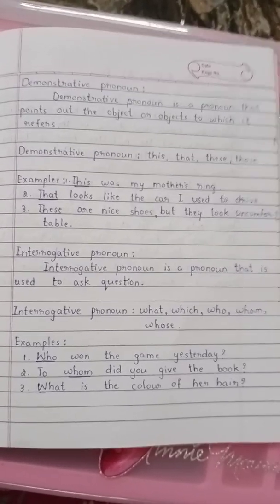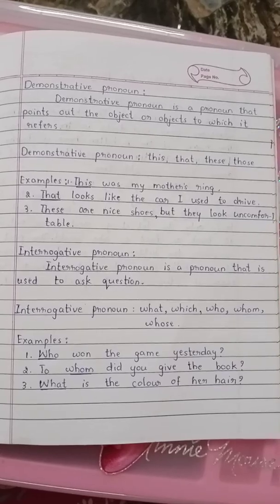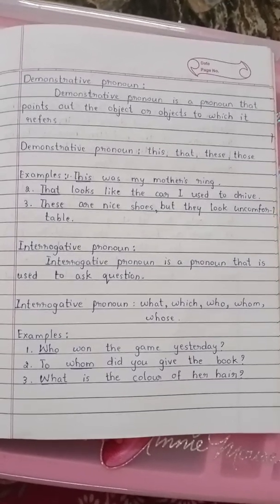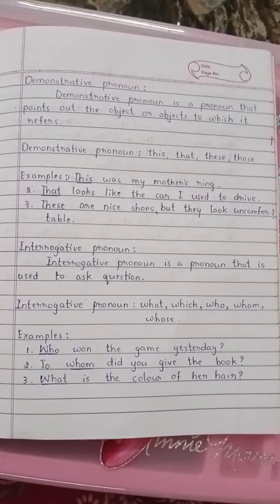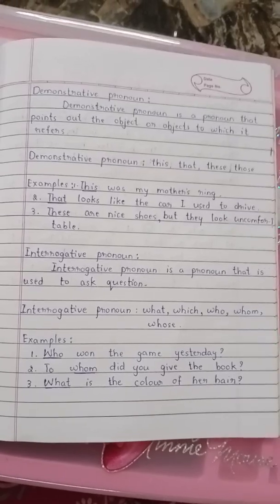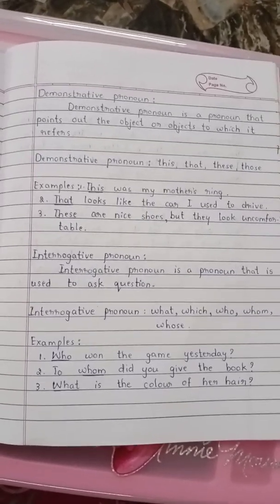So now next we'll learn about demonstrative pronoun. Demonstrative pronoun is a pronoun that points out the object or objects to which it refers. What does the demonstrative pronoun do? The demonstrative pronouns, it points out the object. See, demonstrative pronouns are this, that, these, those. Okay, these words what they do? They point out the object.